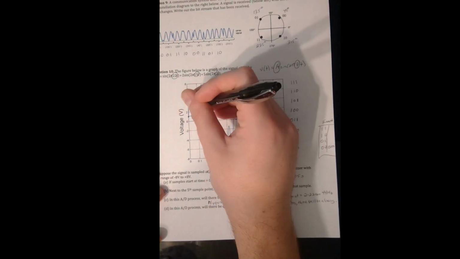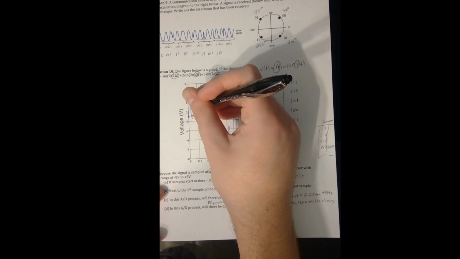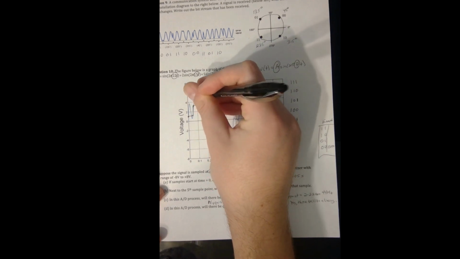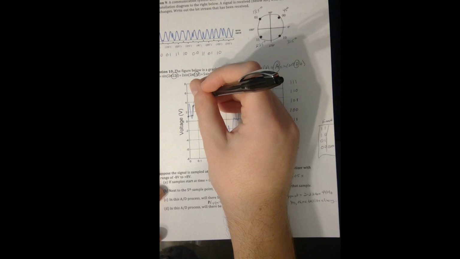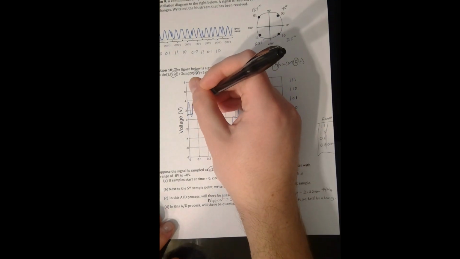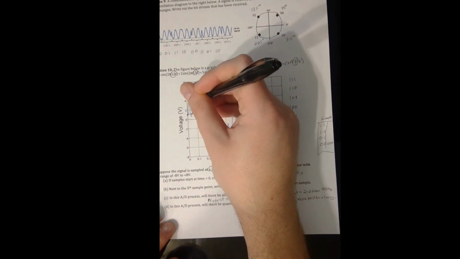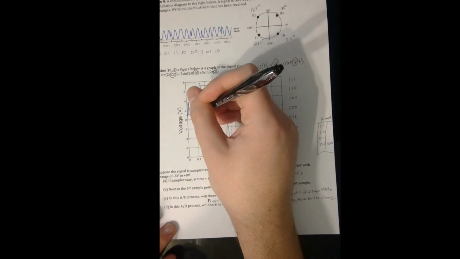And then finally, in this AD process, will there be quantization noise? That should be pretty clear from the fact that we're sampling and we're not sampling all that fast. So if we were to draw the lines that we're getting from this process, we would have something that looks like this, probably over to there. So it's very clear that we're not matching very well, right? These blocky lines are pretty far from the actual points that we're sampling. We're missing out on all of this detail that's happening there. We're just going to end up drawing something that looks like that.